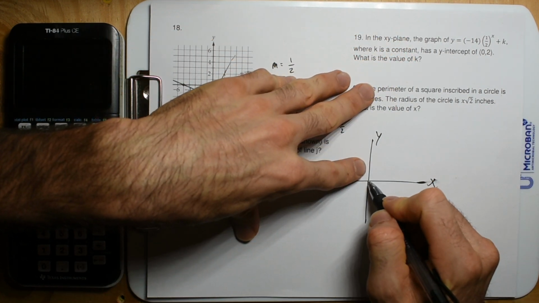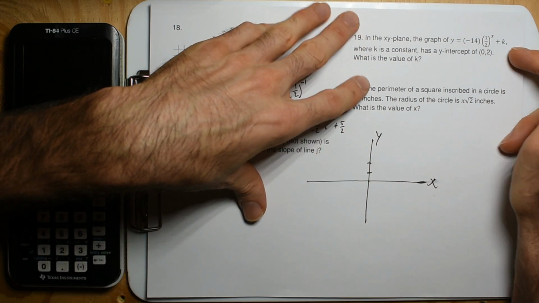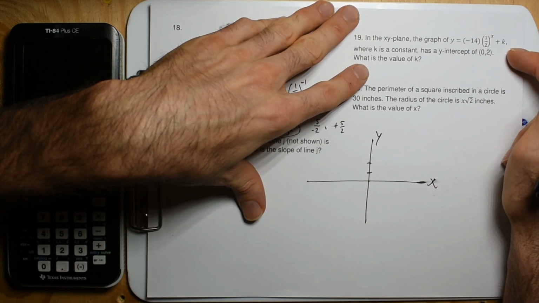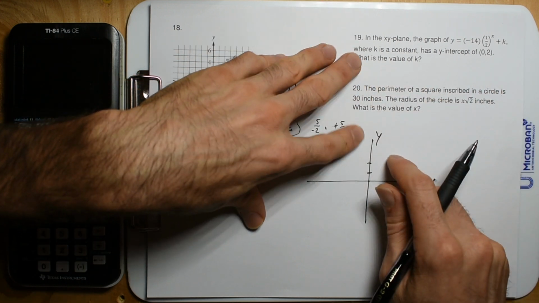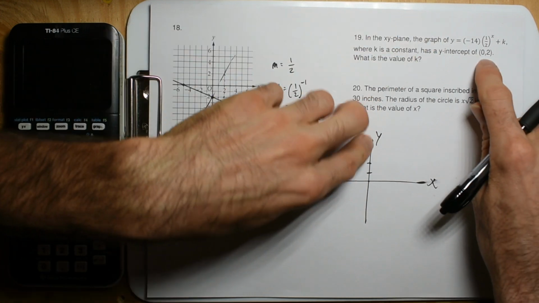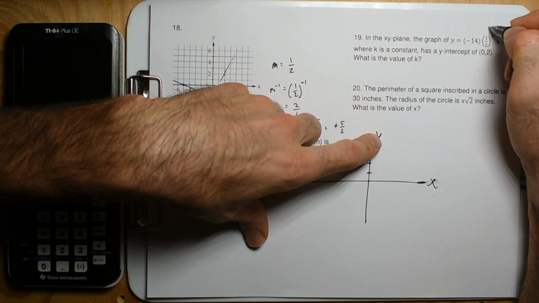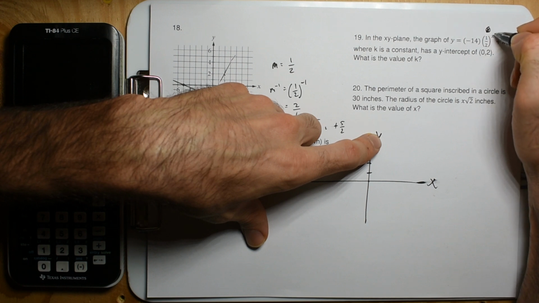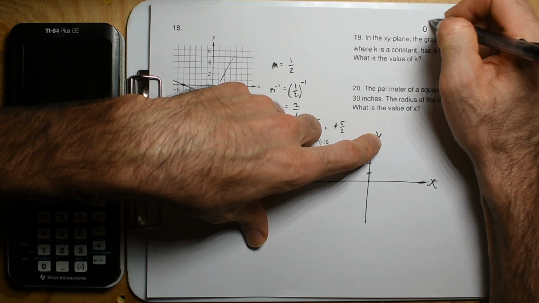Okay, so we're going to have x equals 0, but then we're going to have y up at 2. Oh, check this out. So this is the equation. When you throw in 0 here, you're going to have 1/2 to the 0. Anything to the 0 is 1, as long as it's not 0 to the 0.